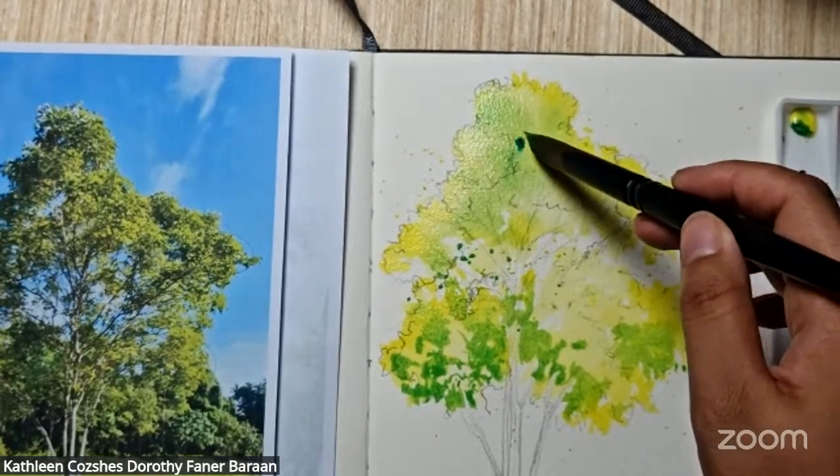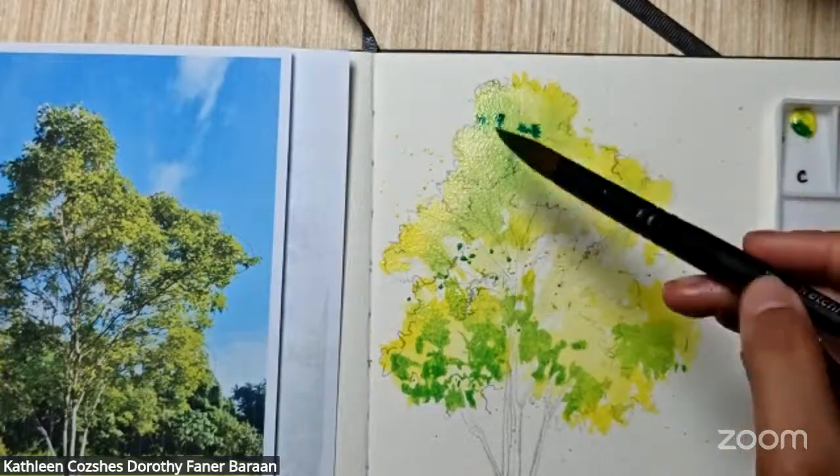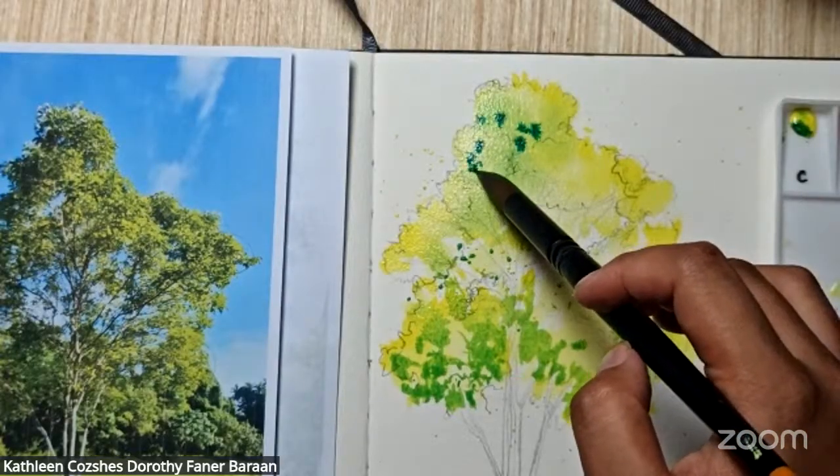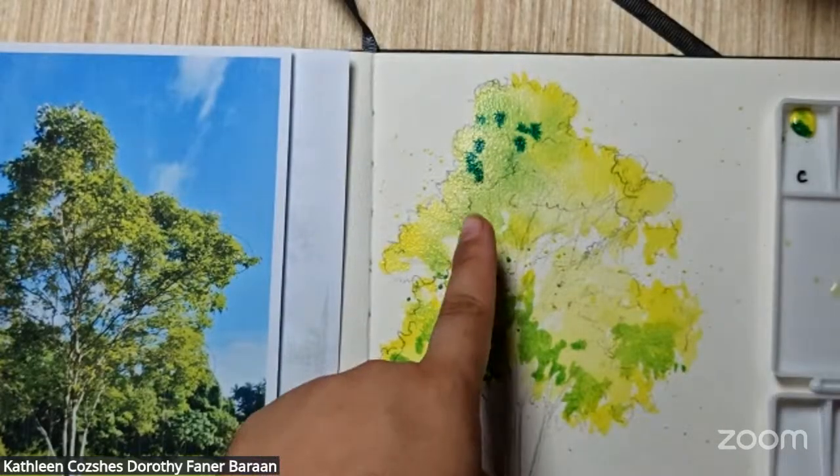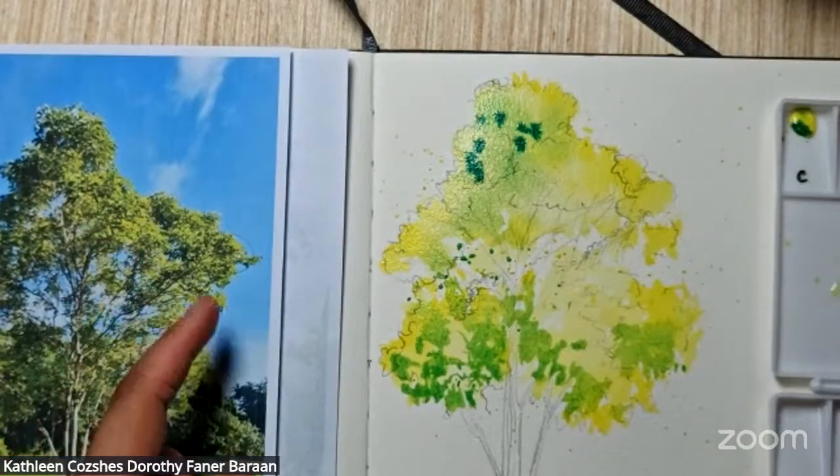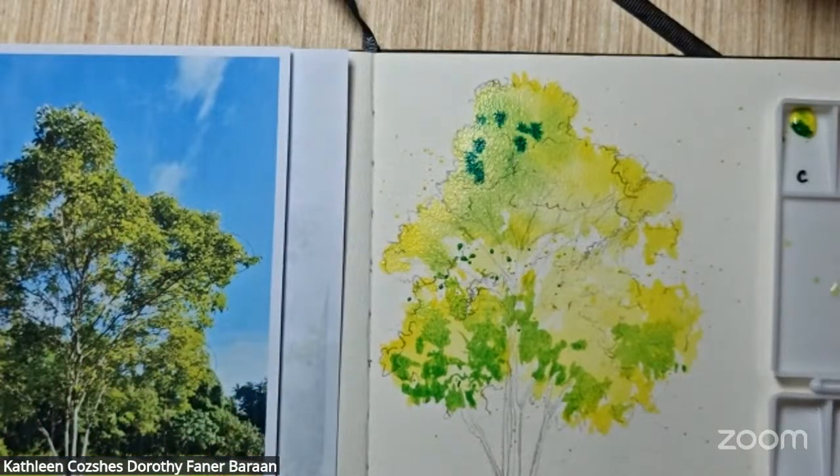Okay, let's drop in more darker colors. I'm slowly introducing darker colors in the mix. It's cool compared to the warm yellow that we've got here, so we'll adjust that later. But for now, let me go back to the midtones.